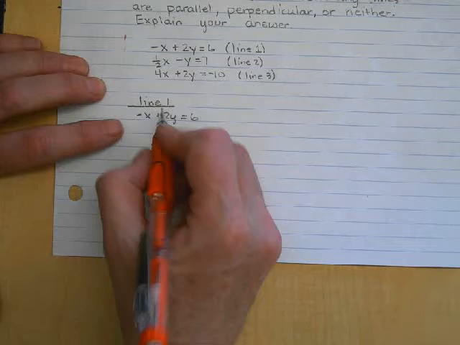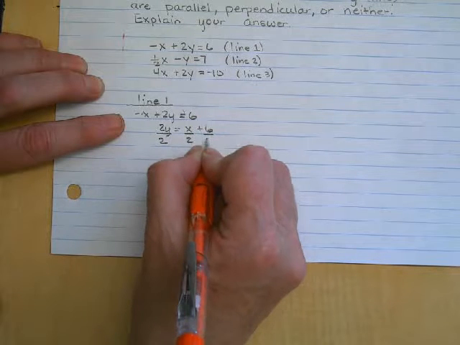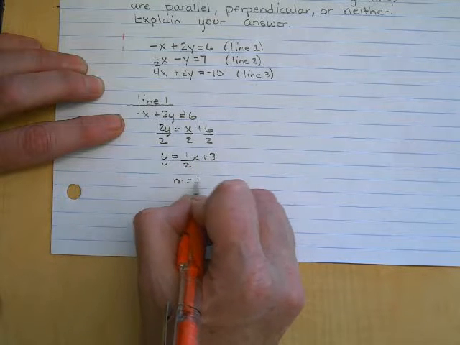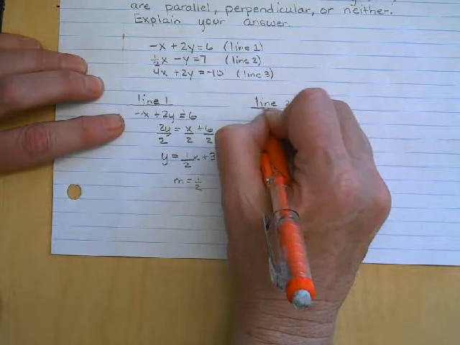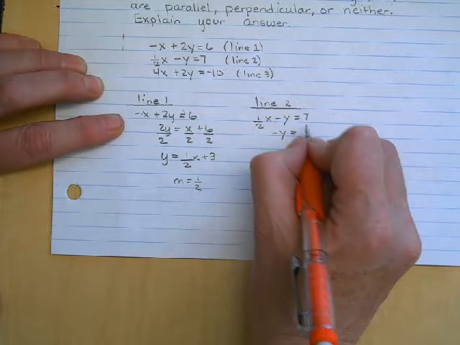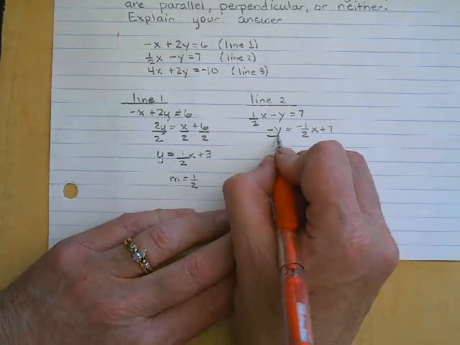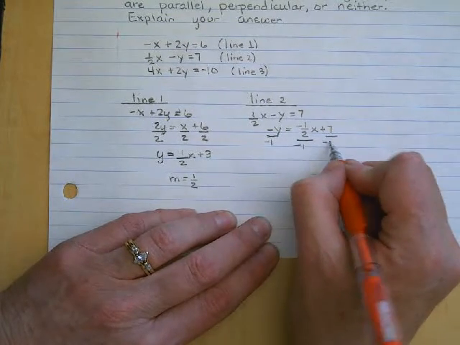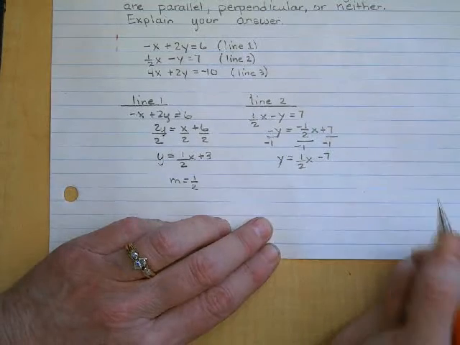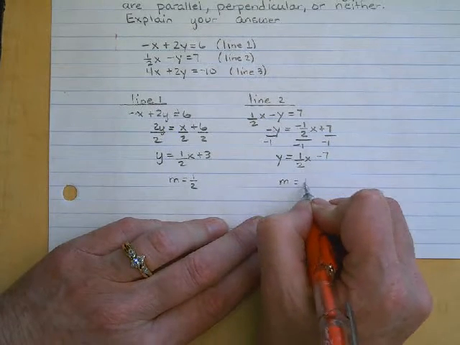In order to find its slope, I've got to solve it for y. This is going to move over here and become positive. Divide everything by 2. Remember that the 2 doesn't go up. There's a 1 there. Okay, this has a slope of 1/2. Let's look at line 2. So we had 1/2 x minus y. Okay, this is coming to the right, so it's going to be negative. It's still not solved for y. It's solved for negative y. So we divide everything by negative 1, and we can still do it like that. So this becomes y equals a positive 1/2 x, -7. One thing you can see, if you want to make this y a positive, you just flip all of the signs. Okay, so this has a slope of 1/2.